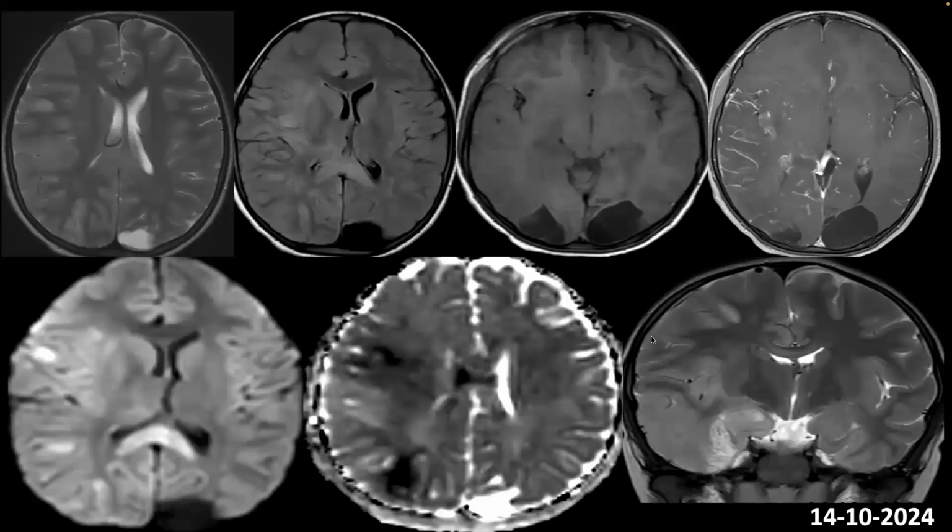Any prior neonatal or early infantile imaging, or is this the first time? No, sir, nothing significant in the birth actually. All right, okay.